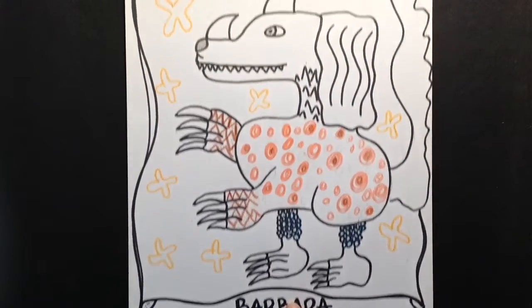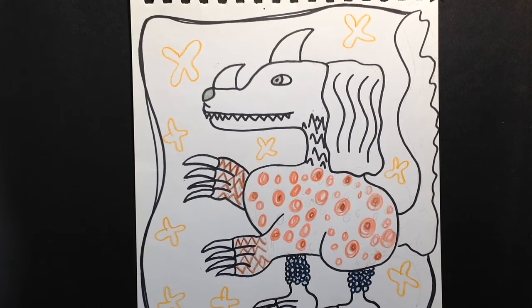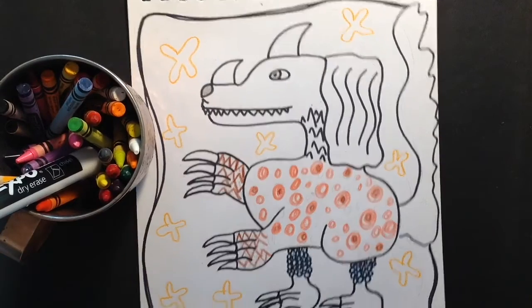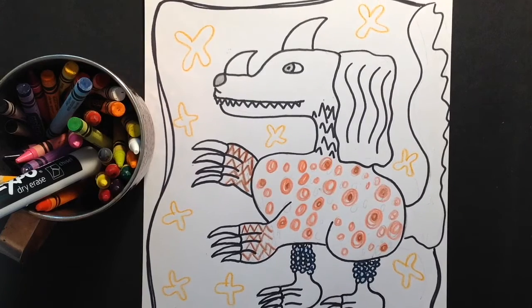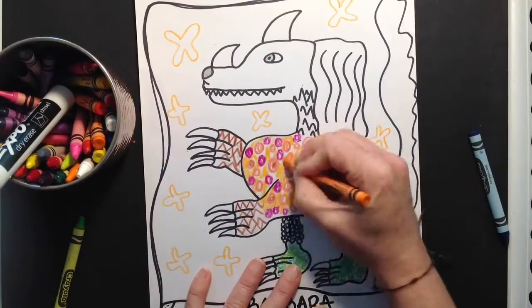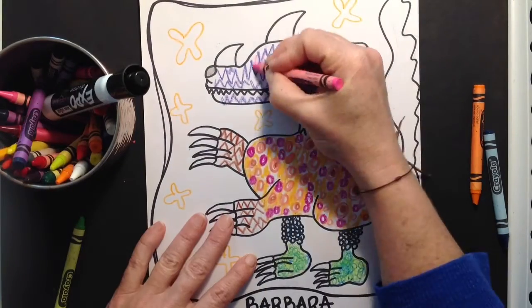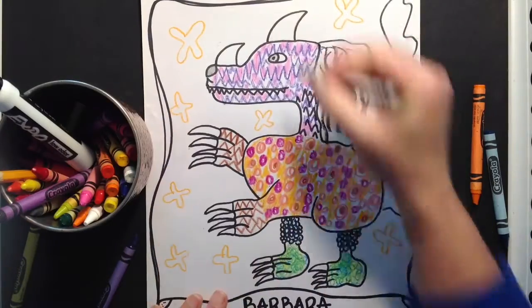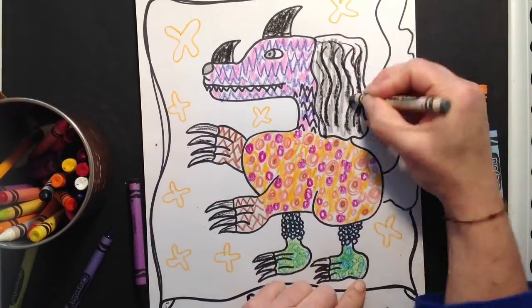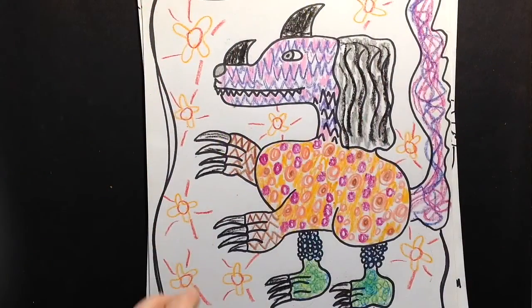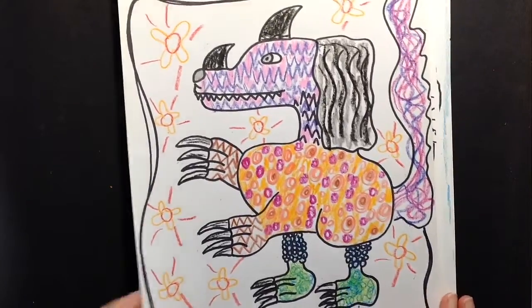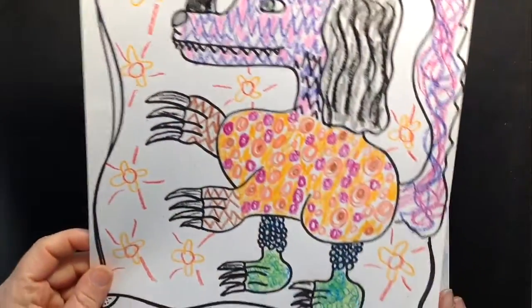I am going to go and start using my crayons. And I am going to spend some time coloring Barbara with textures. So you do the same. Take your time and color with textures. Here is Barbara, a funky wild thing full of textures, super fun.